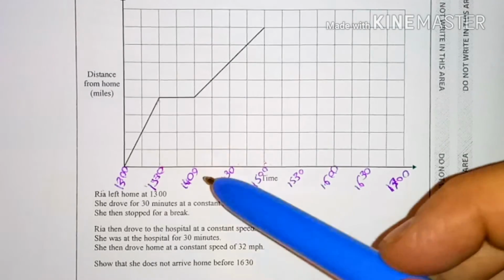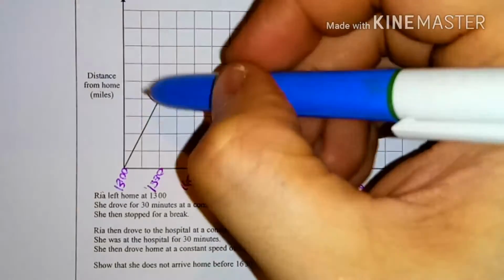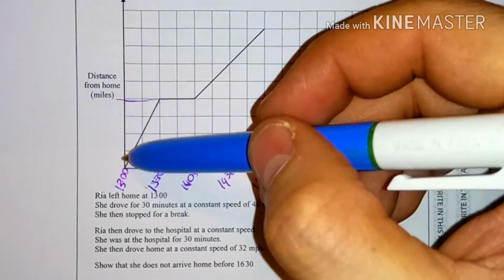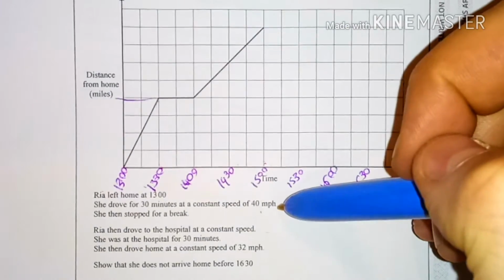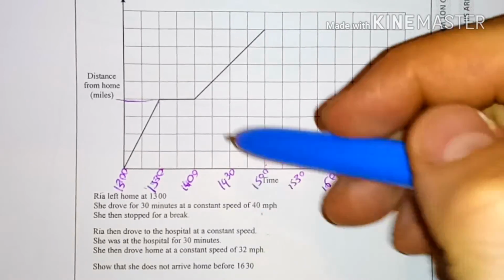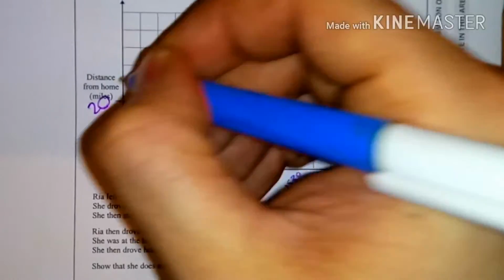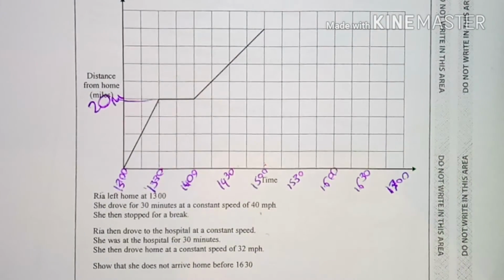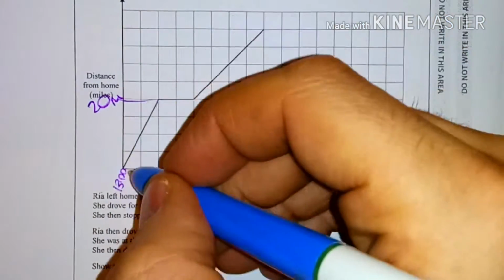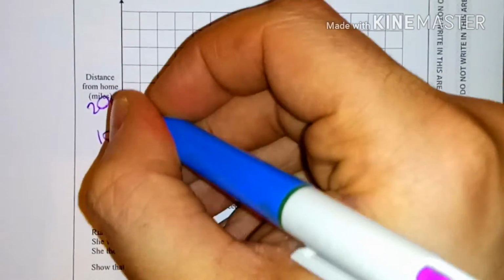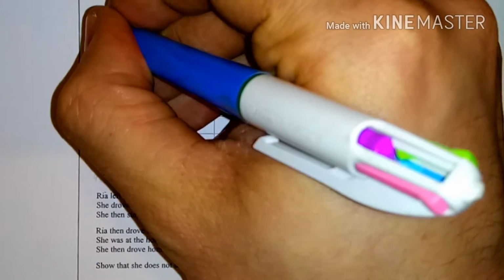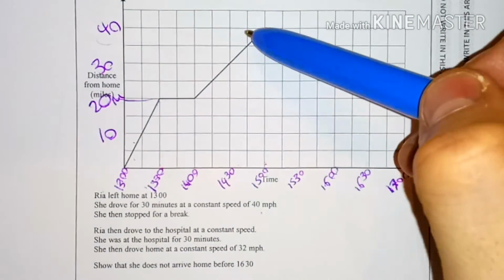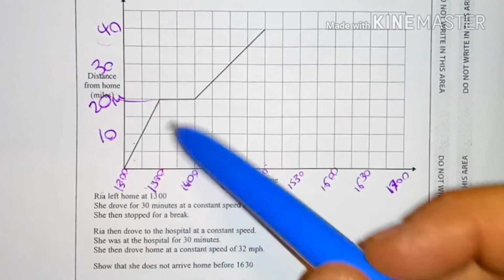Okay. So speed of 40 miles per hour. I can work this one out. If I know she's driven for half an hour at 40 miles per hour, I know it's going to be half. So I know this is actually going to be 20 miles. So I'll put in the miles. Okay. Which again gives me my scale. I know two of these is 10 miles, so I'm going to put 10, 20, 30, 40. Okay, so I know that the hospital is now 40 miles away from home.